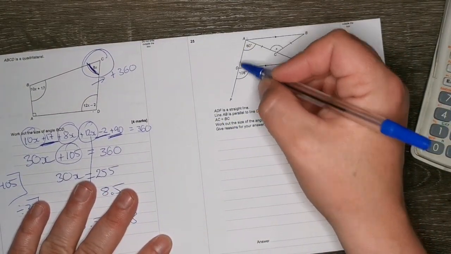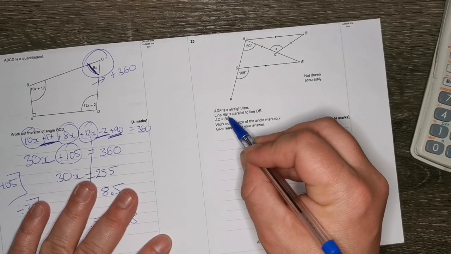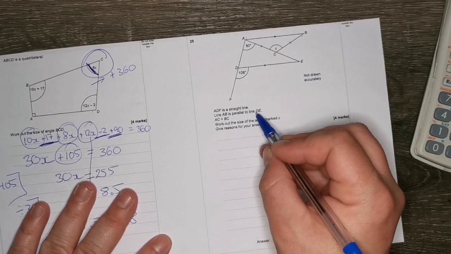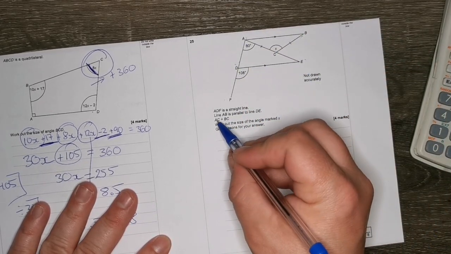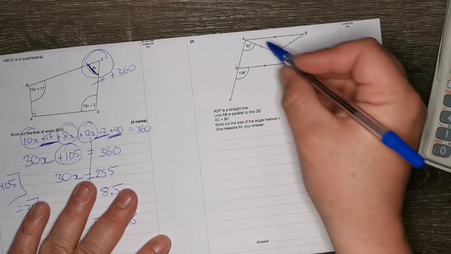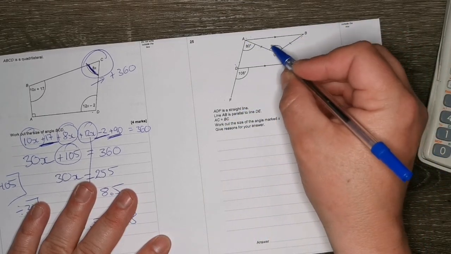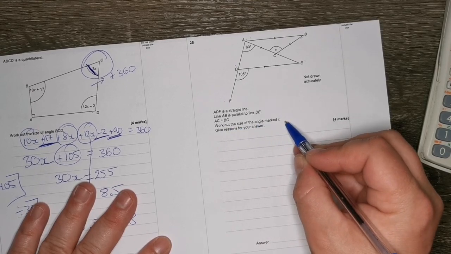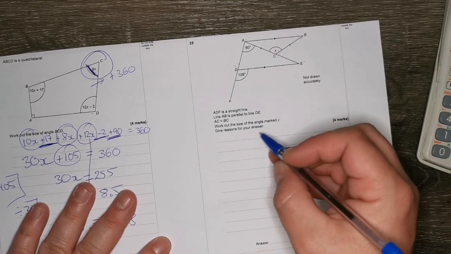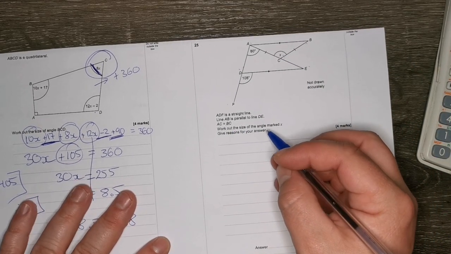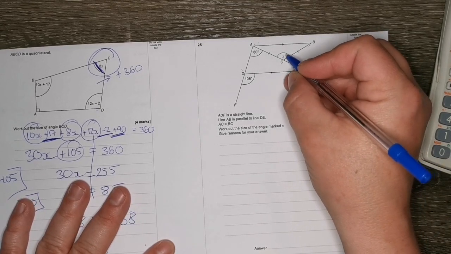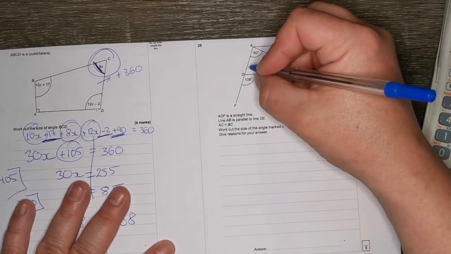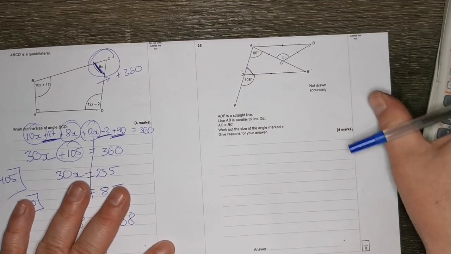ADF is a straight line. Line AB is parallel to line DE. AC, so A to C is equal to B to C, so we've got an isosceles triangle here. Work out the size of the angle marked X. Give a reason for your answer. So we're looking for this angle here. Now, I think I'm spotting that one there.